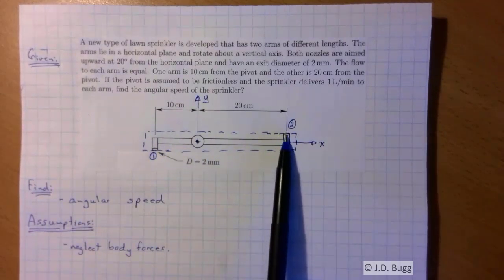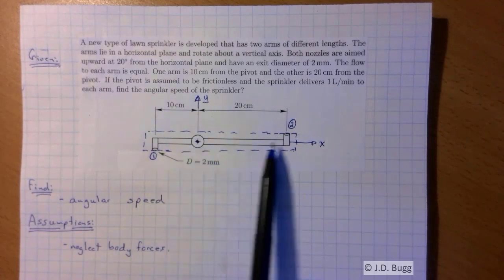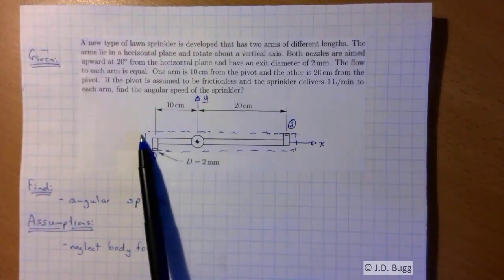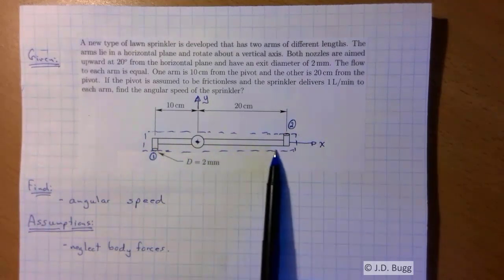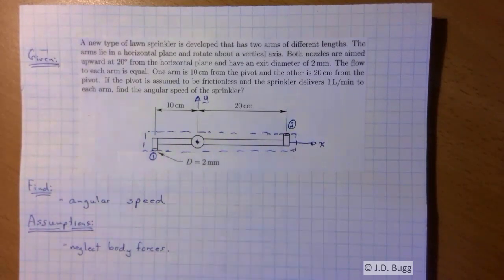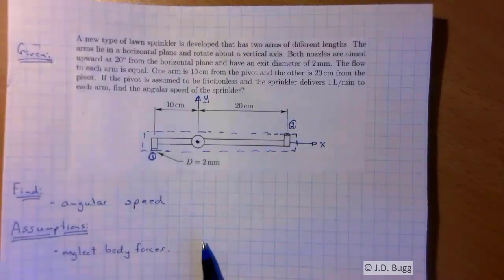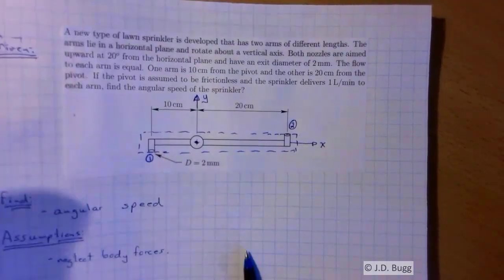Remember, there's free jets coming out of here. 2 jets of water, but the pressure in there is atmospheric. So the pressure everywhere on this control surface is atmospheric. So it's not going to have any net force, and it's also not going to have any net moment around the origin. So the torque due to those pressure forces will be 0.